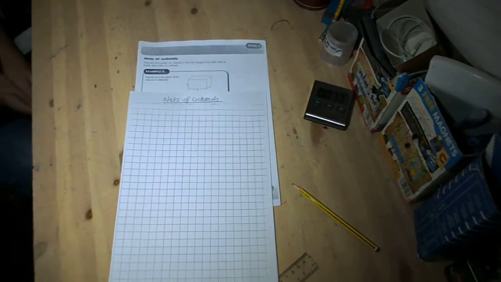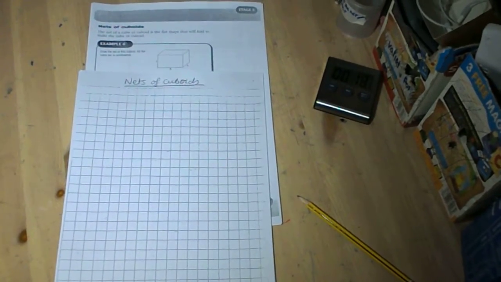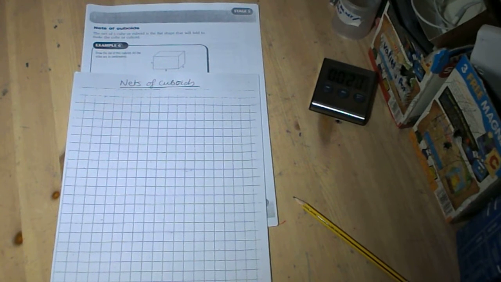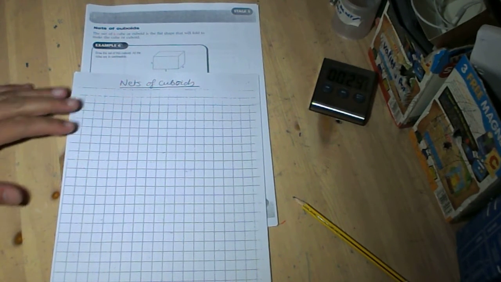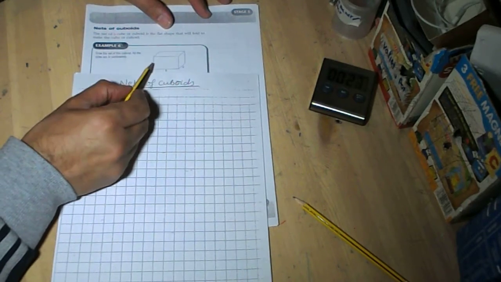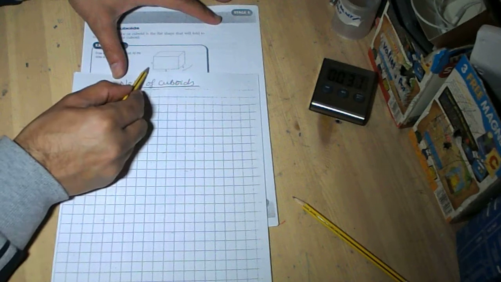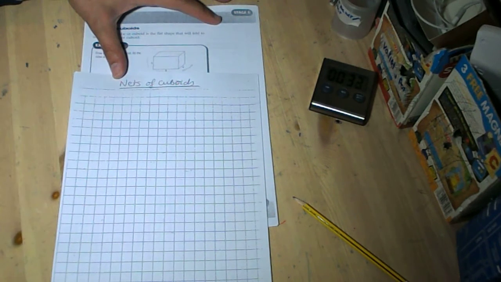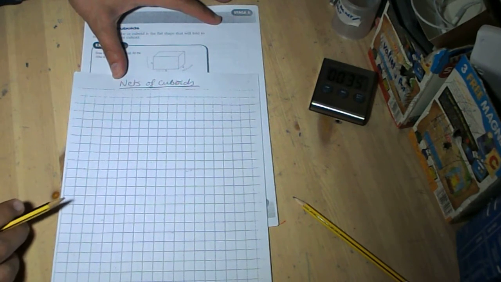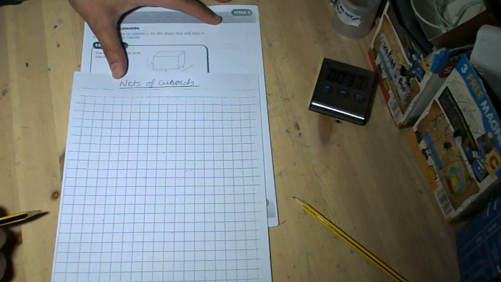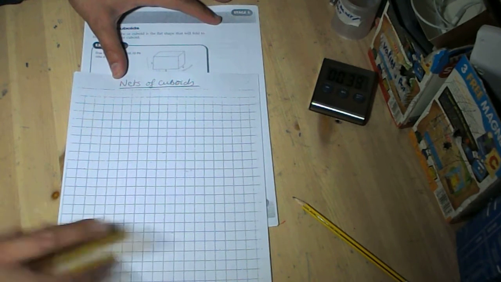Okay, Bismillah. Here we have a question which is talking about the nets of cuboids. We have a cuboid which has a length of 8, a width of 4 and a height of 5. So the first thing we need to do is a quick sketch of the shape to see what it will look like in terms of dimensions.